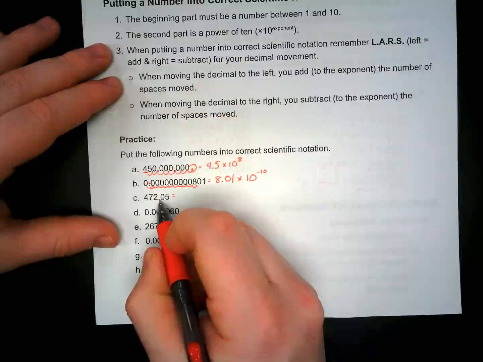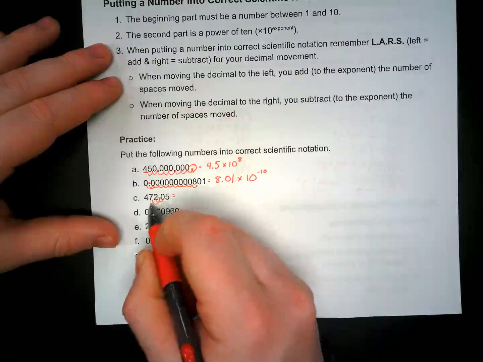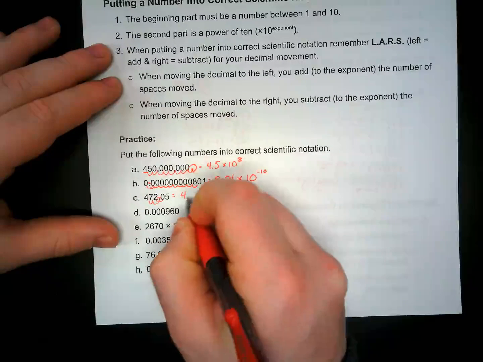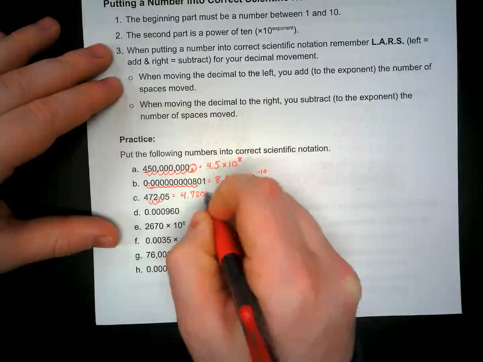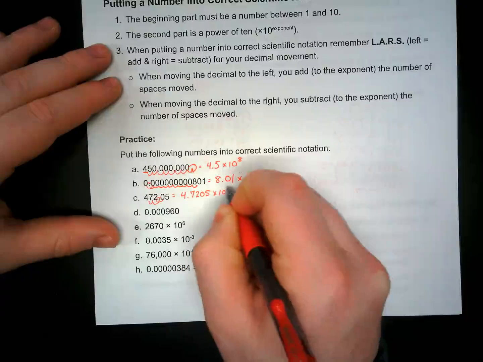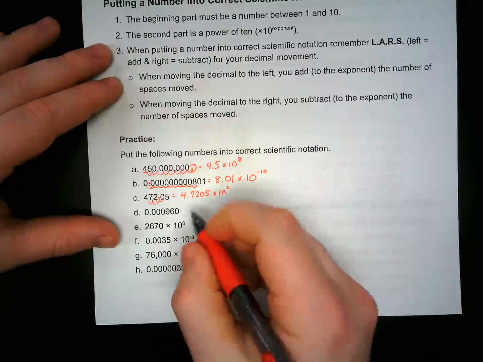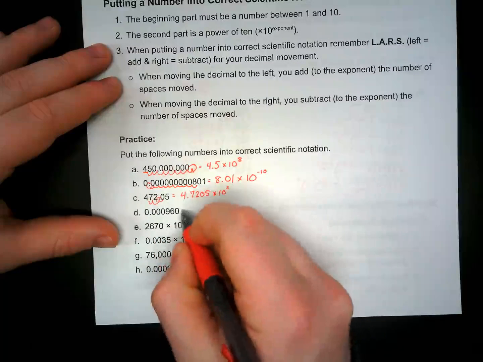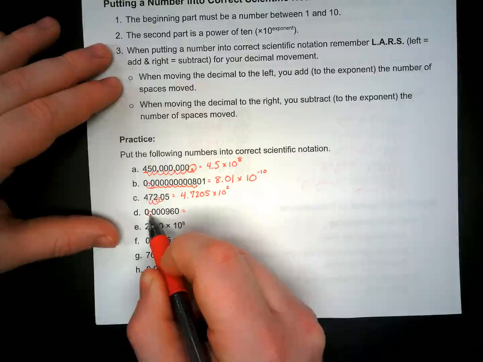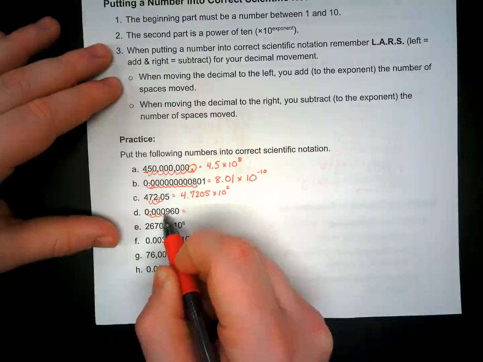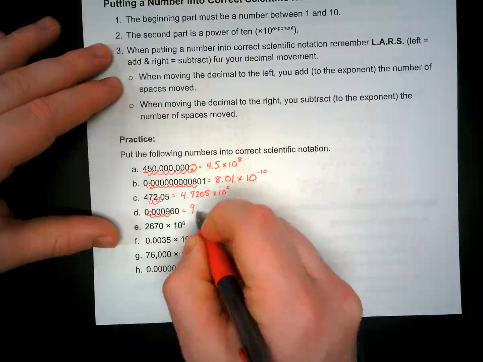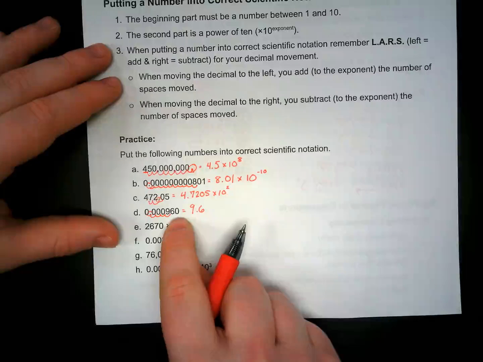Try this guy. It's right here, so we're going to move it 1, 2. So we've got 4.7205 times 10 to the second power. Easy peasy. This guy, the decimal's right there, so we're going to go 1, 2, 3, 4. So then it's 9.6. Now we keep that 0.